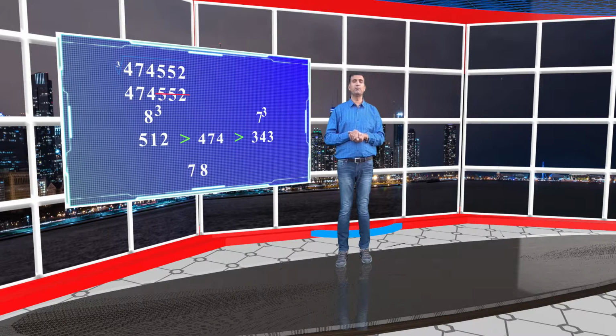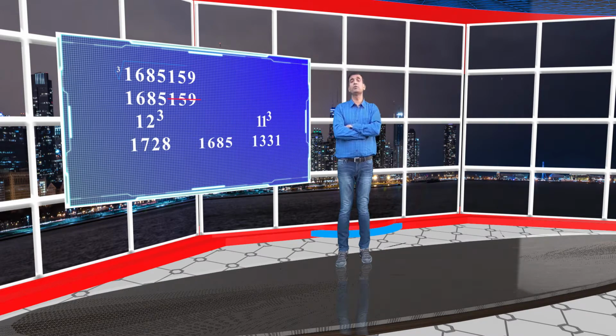Last example, the third example. Let us suppose we have 1685159. The last three digits are 159. Eliminate 159. The remaining part is 1685. Now we know that 11 cubed is 1331 and 12 cubed is 1728. So the range is 11. And the unit digit is 9, so here we should put 9. So this is 119. Clear? If that number is the cube of something, we can easily find its cube root.